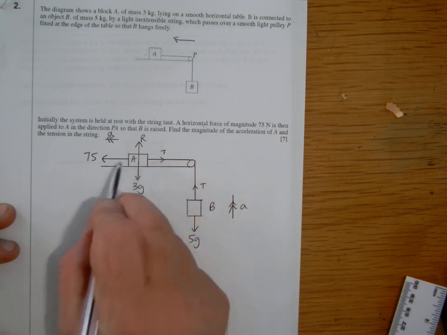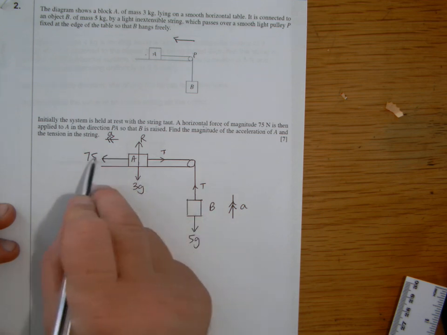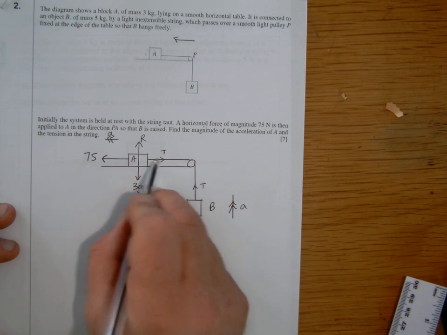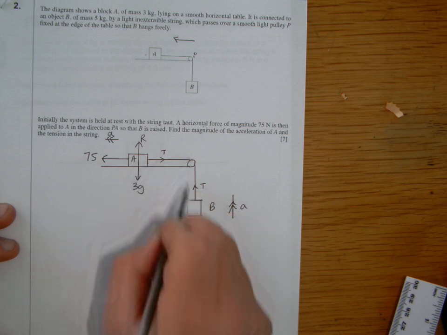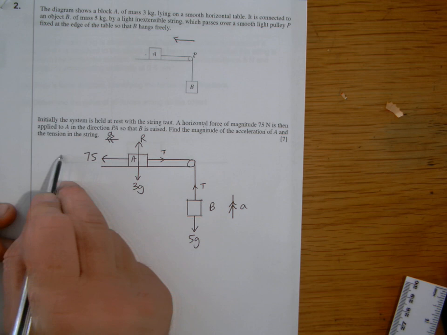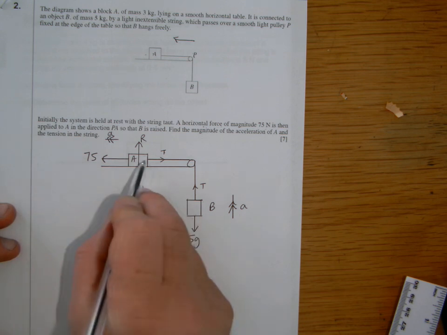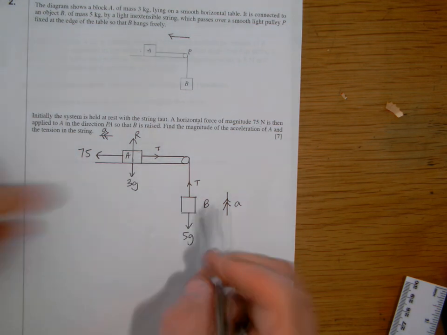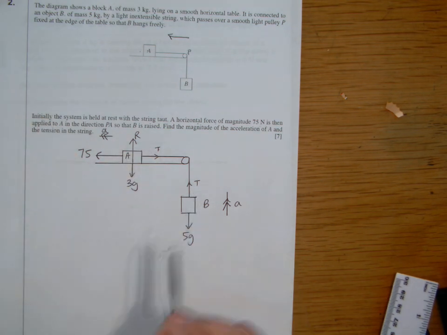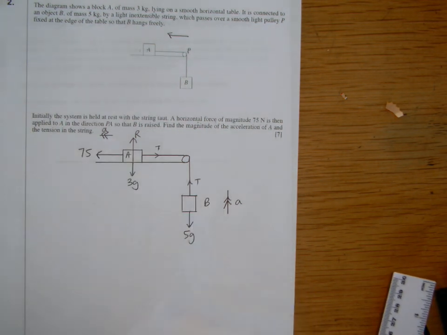The reason is, if I'm pulling this object with a force of 75 newtons, the string is resisting, holding it back, because the string is attached to object B, so it's not going to have its own way. You're pulling it with that force, but the tension in the string is opposing it. So you're always going to have the tension force going away from the object, in those directions.